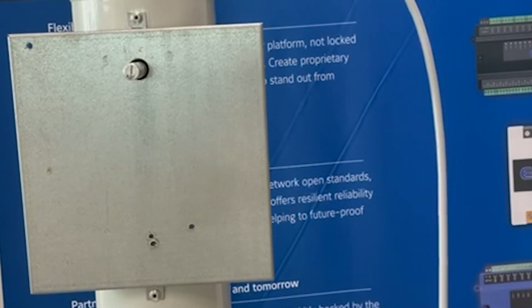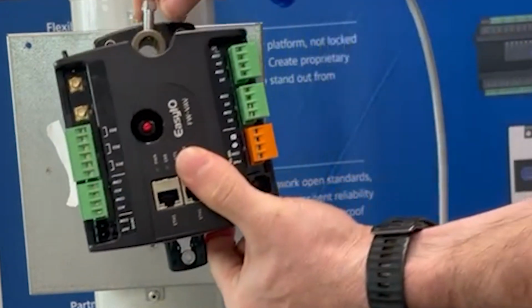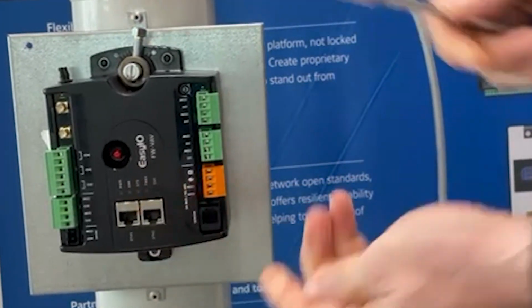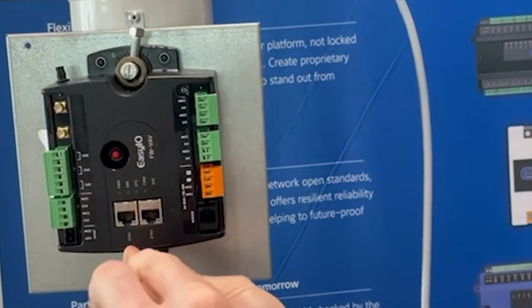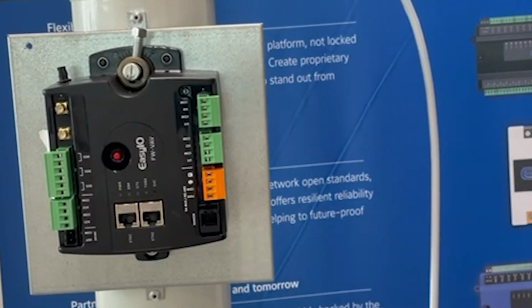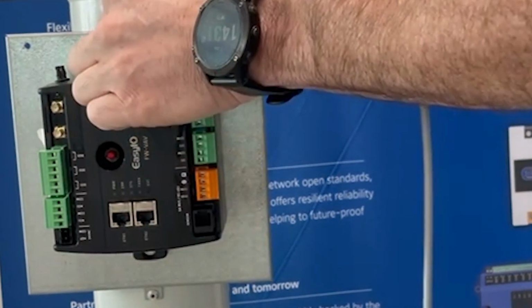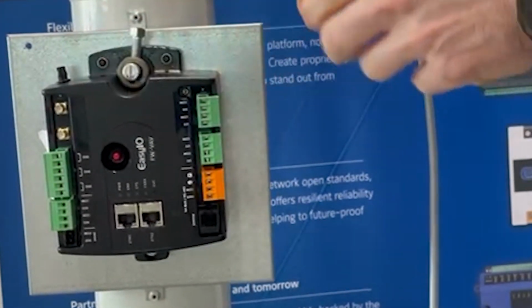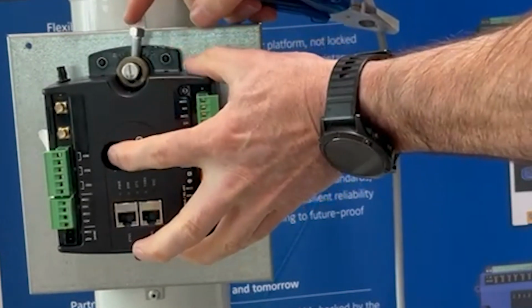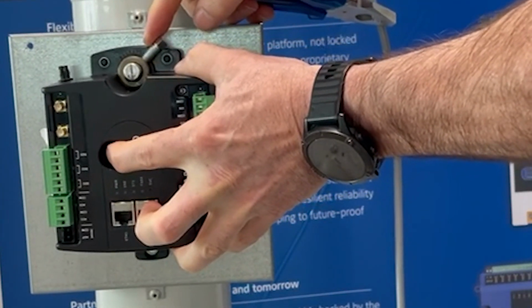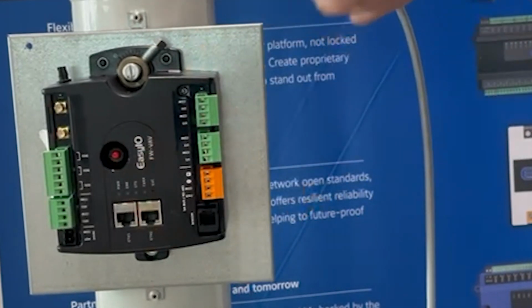Okay, first things first. Let's mount the controller. This is an important part. If you don't mount it the right way, it doesn't work right. Open the air valve all the way, press the red button and move the motor all the way to the right. Now mount the controller.